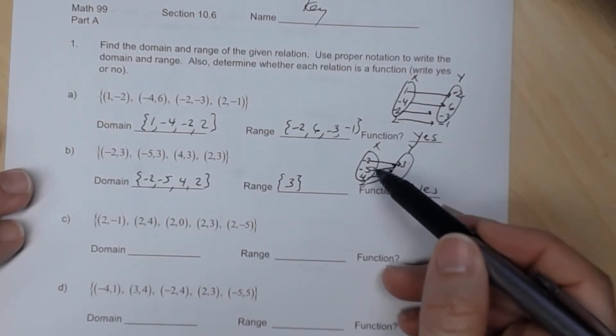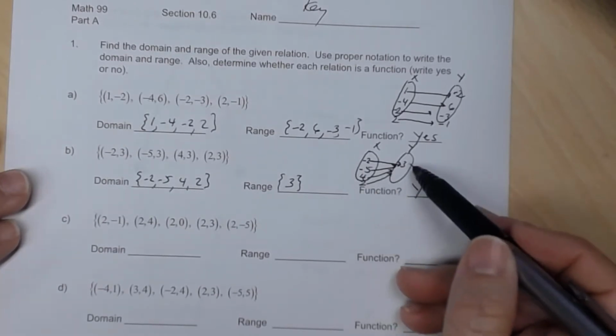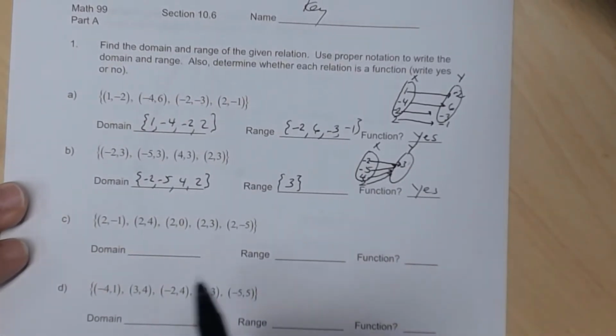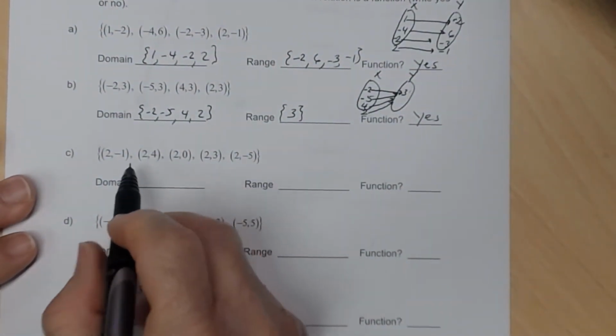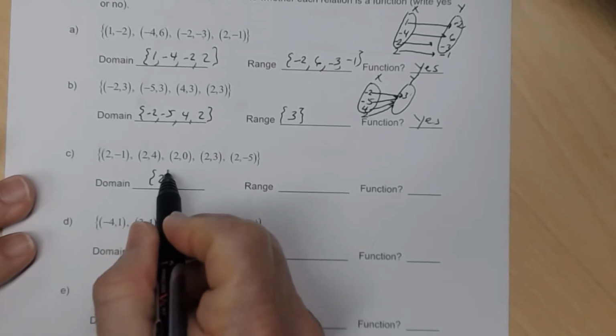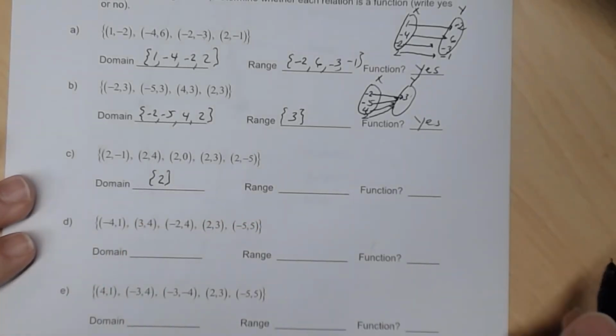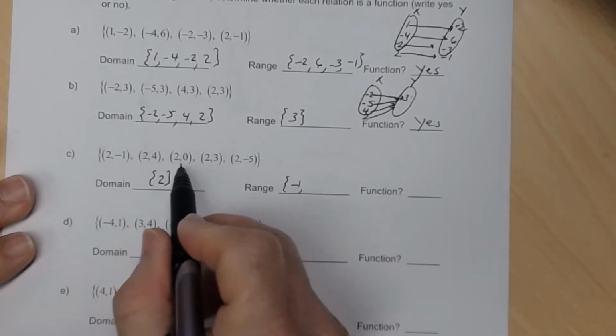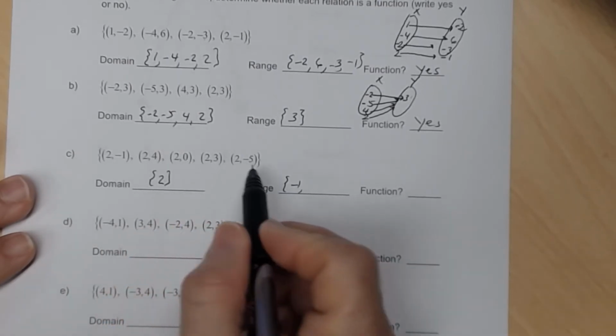For this x, there's one y, for this x, there's one y, and so on. It just happens to be the same y value. That's fine. It's still a function. Over here, if you notice, all of my x coordinates are the same. You only list it once. And the range is -1, 4, 0, 3, and -5.